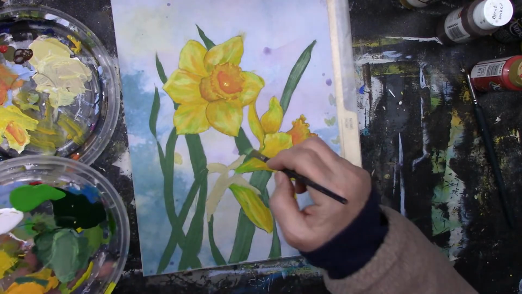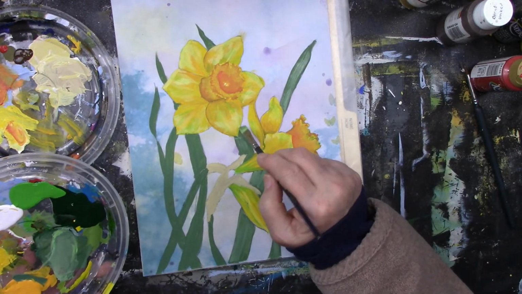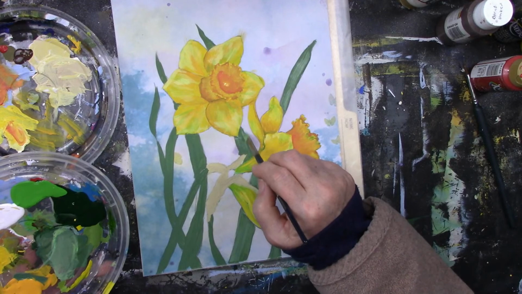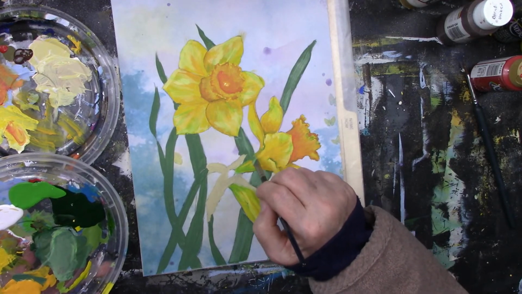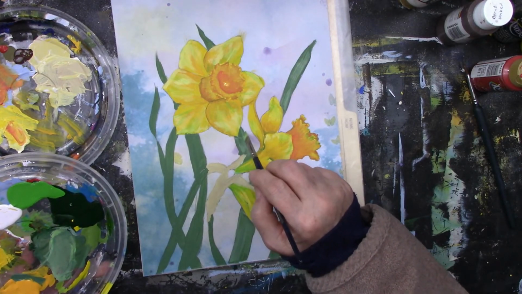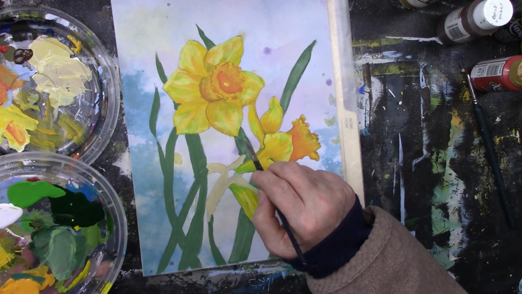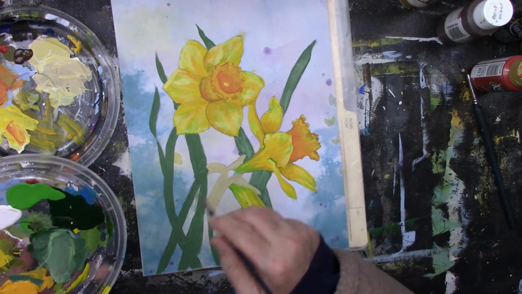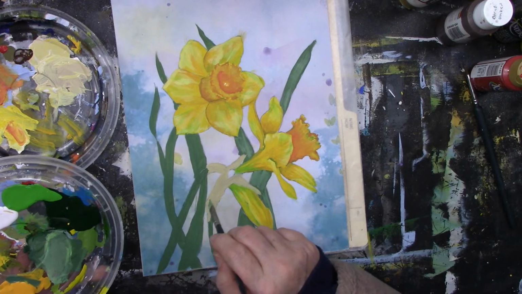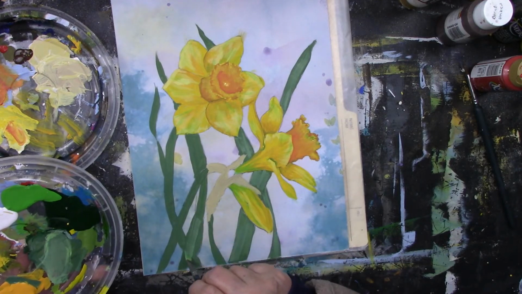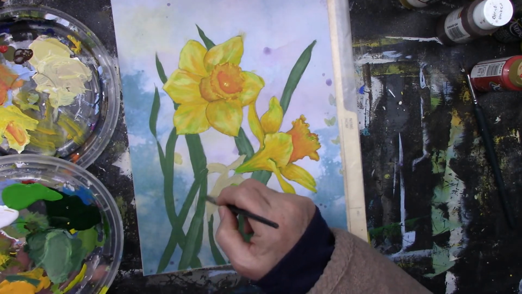So it can be uneven. It doesn't have to look even. Just kind of dry brush it. Just the leaves though. These stems are a little bit different.